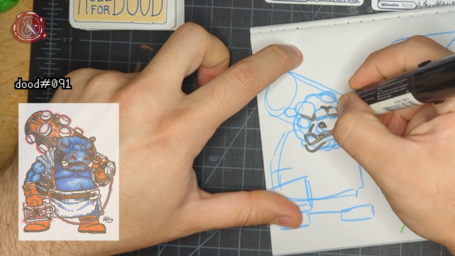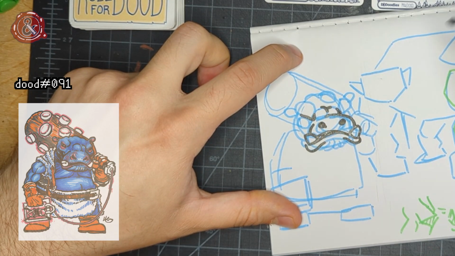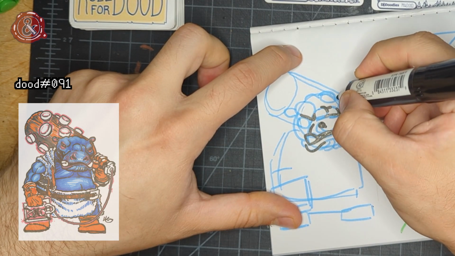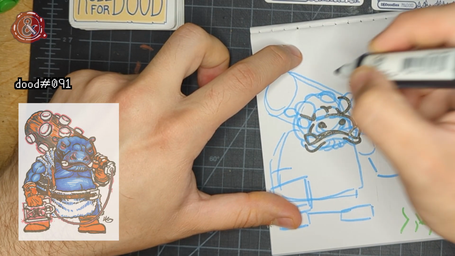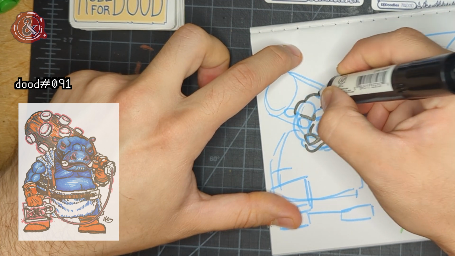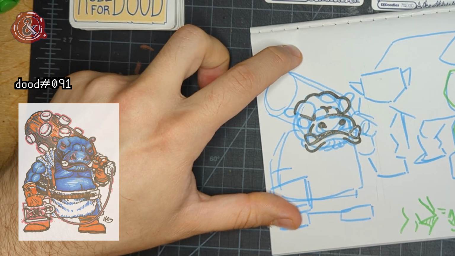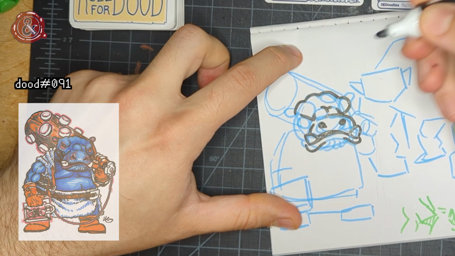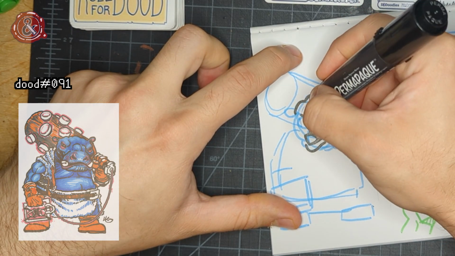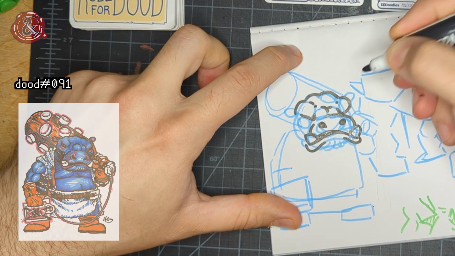I'm going to bring it around here too, to the other side of this lump, and then connect it to his other eyebrow. So I'm going to go ahead and finish off the top of his head. So, bump, bump, bam. I'm going to take a broken line here and just do that. Just a little bit of dots.